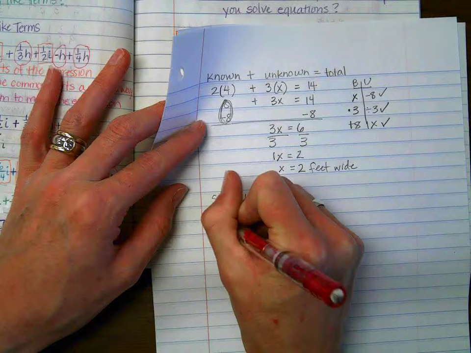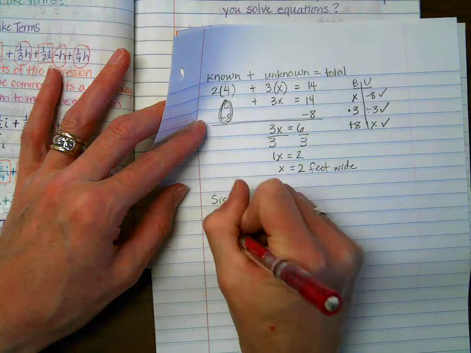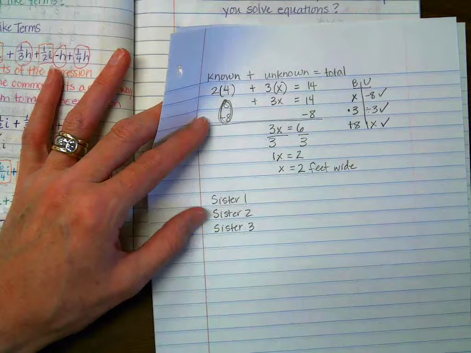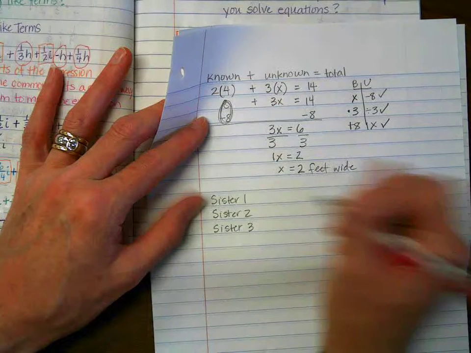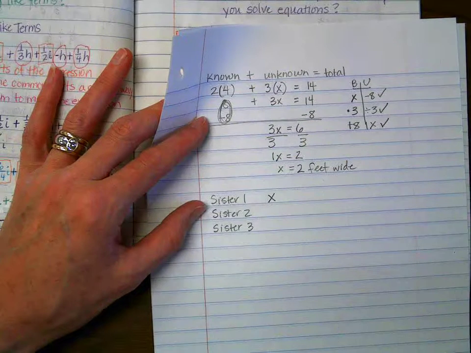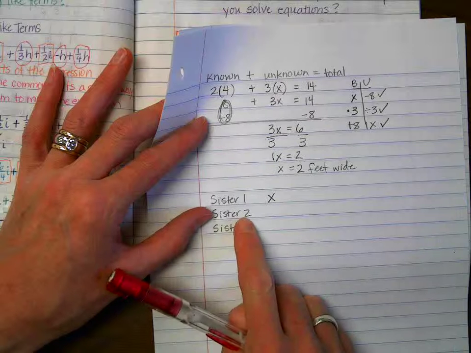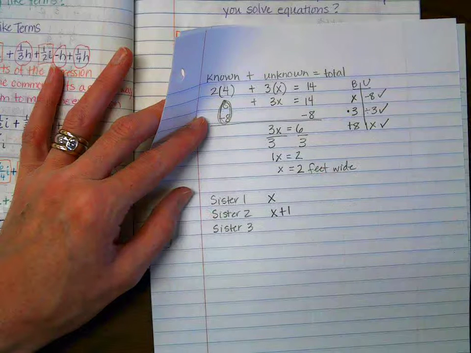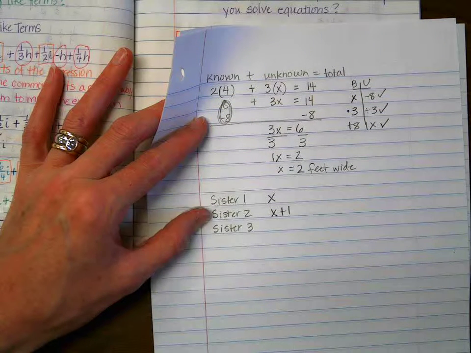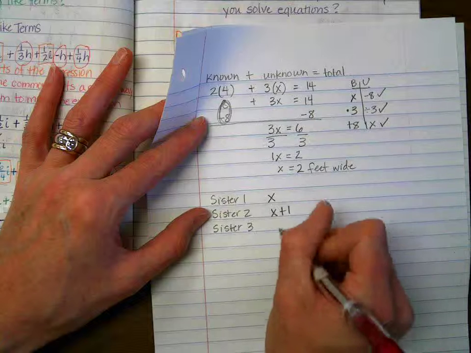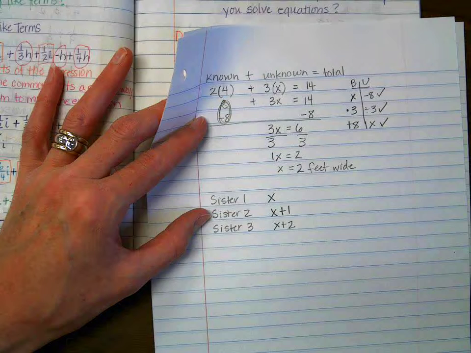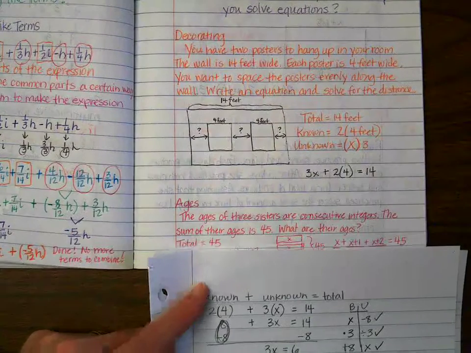Okay, so 3 sisters, all in order. So we have sister 1, we have sister 2, and sister 3. And we know that these girls' ages are one after the other. So if we don't even know the youngest sister, we're just saying she's one of them. We're going to give her a variable. We know that her older sister is older by 1 year, because consecutive means one right after the other. And then we know that sister 3 is the same age as sister 1, but plus 2 years, because we're going consecutively. Does everybody understand that?